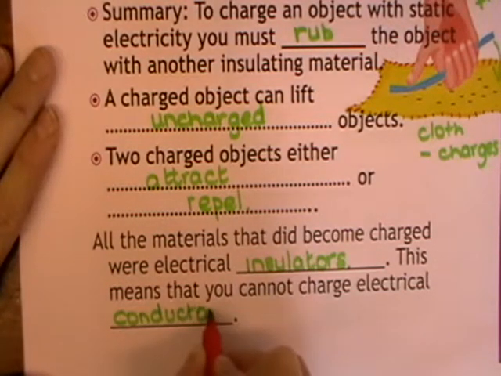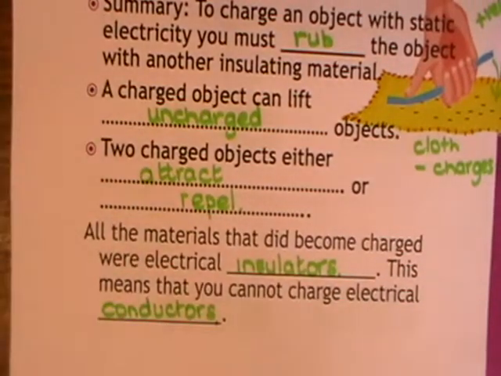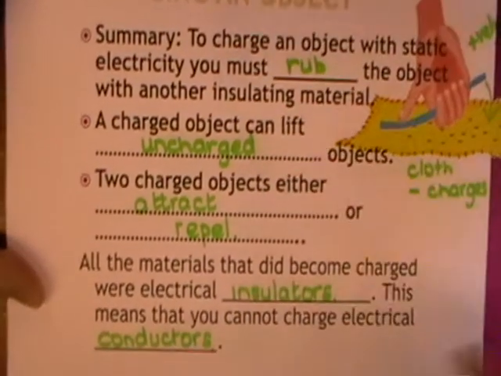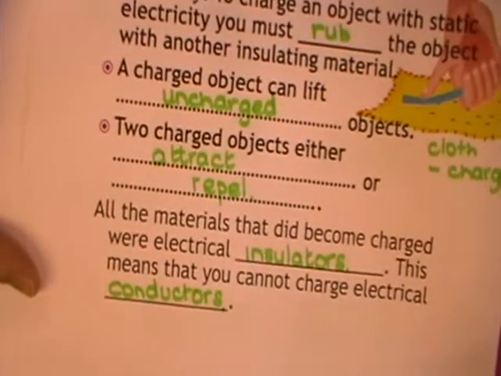And the reason for that is that electrical conductors are very good conductors because they do allow charge to pass through them. And that's why conductors can't allow electrical charge, or static charge, to build up. They allow charge to go through them, but the charge won't build up on them because they allow the charge to flow away. So you can only charge electrical insulators.